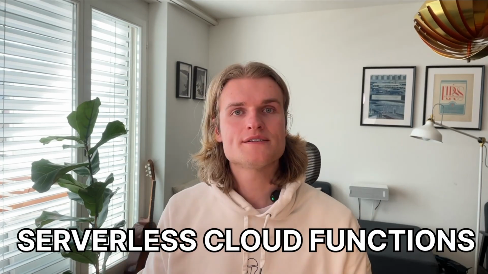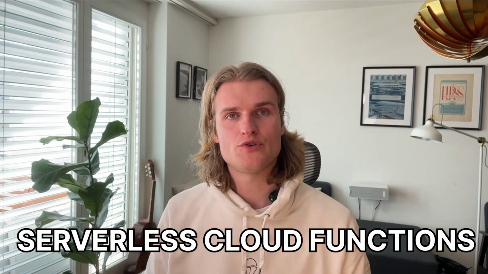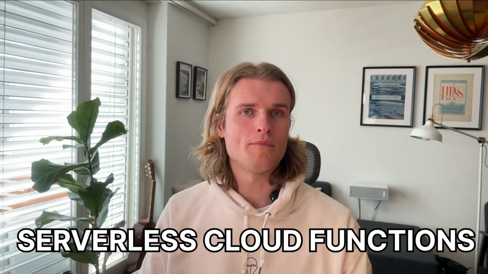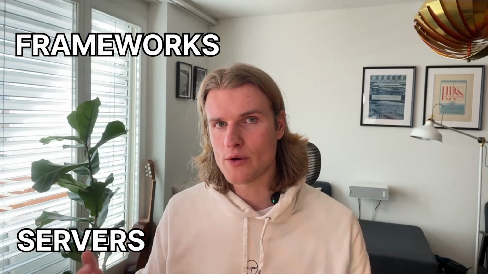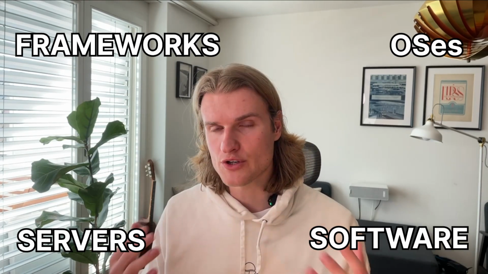Today we'll be talking about a hot topic, serverless cloud functions for Web3. Serverless cloud functions are already a standard in Web2 and they help remove the need for managing servers, updating frameworks, patching operating systems, and configuring software. The servers and infrastructure are fully managed by providers such as AWS or Google.